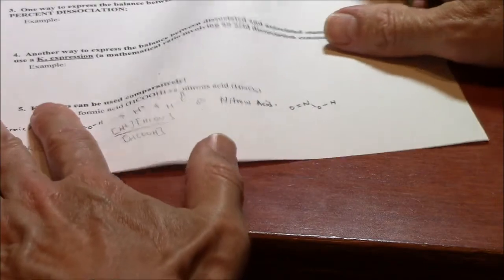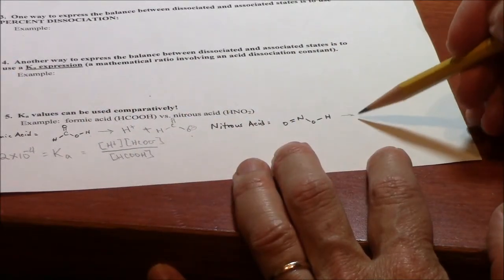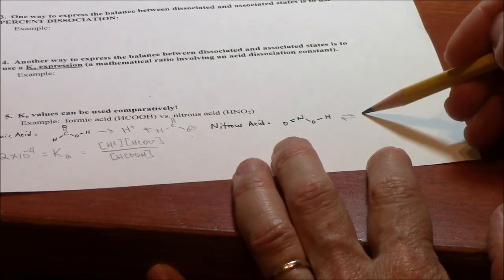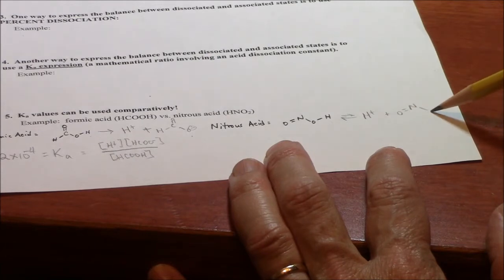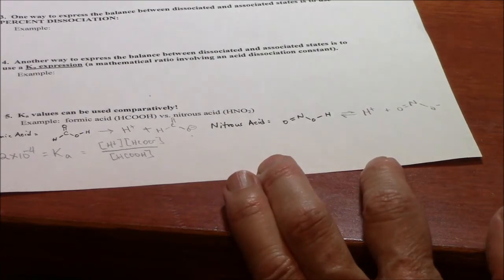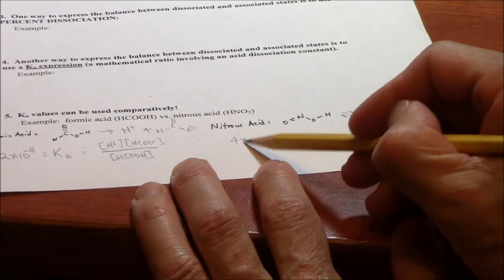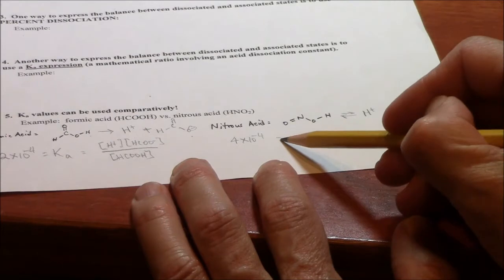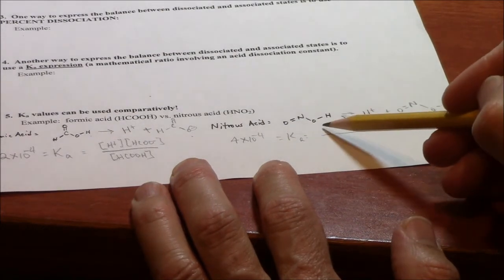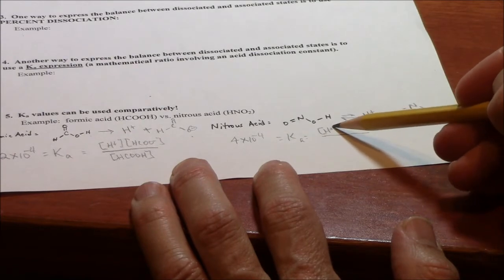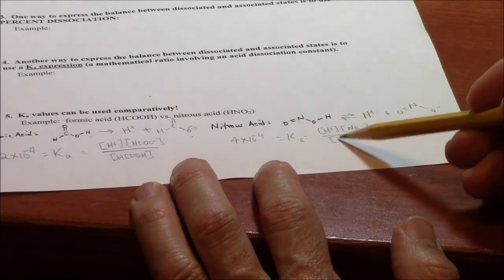Now I'm going over to the other side to nitrous acid. You've done this before, so this should be easy. H plus and NO2 minus. Ka we've seen before, 4 times 10 to the minus 4, equals the ratio of the dissociated ions to the associated HNO2.